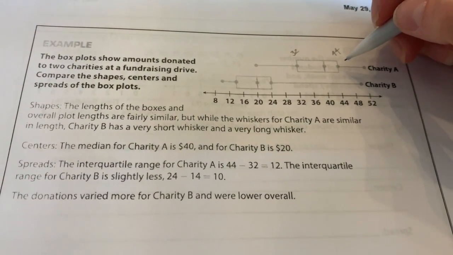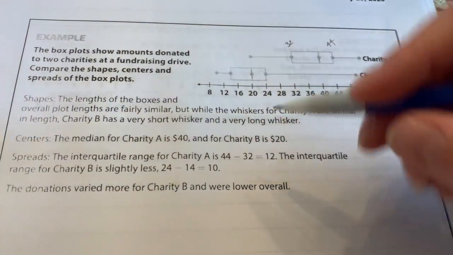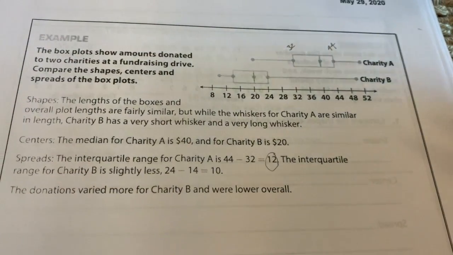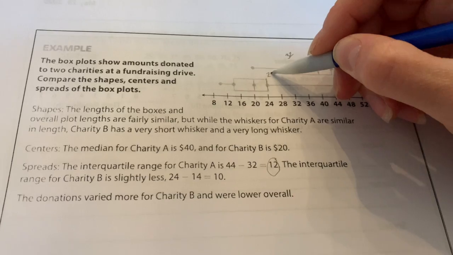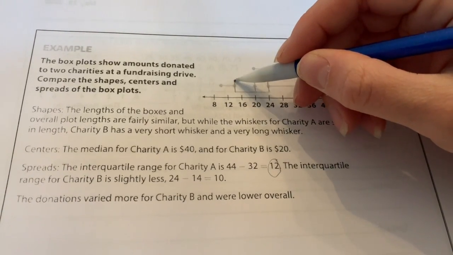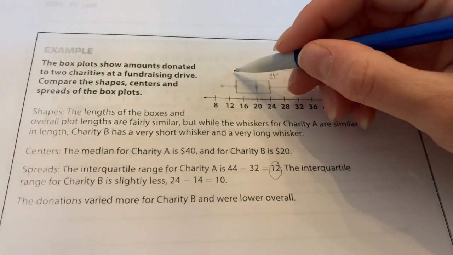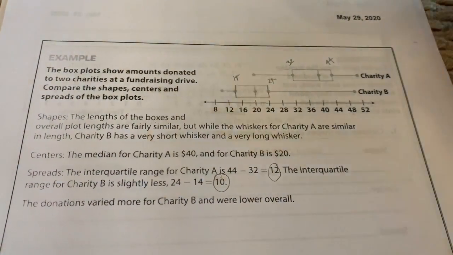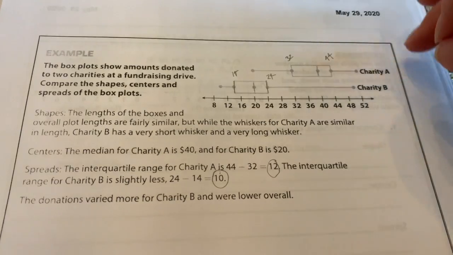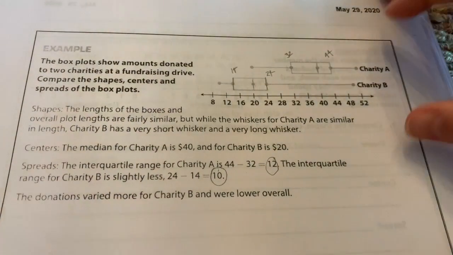So the IQR, or the interquartile range, you subtract, is about 12. And then for Charity B, we have 24 minus, this is about, let's see what they say, 14, approximately 10. Okay, so they're very close, but Charity A's is a little bit larger.